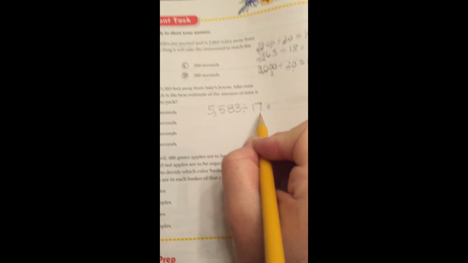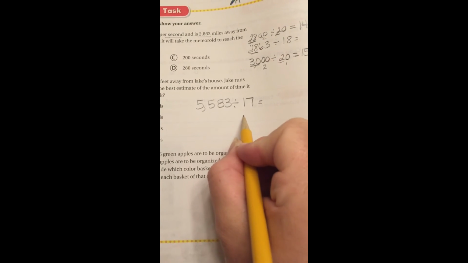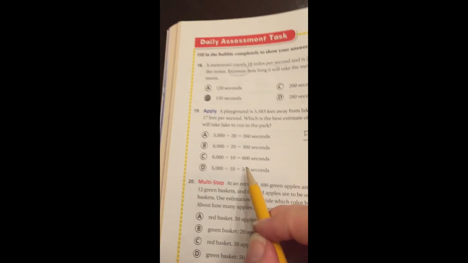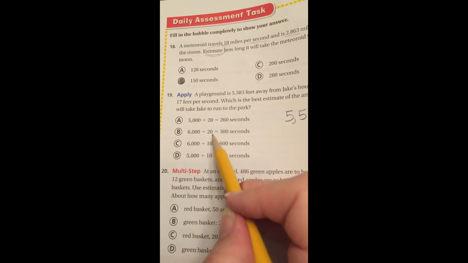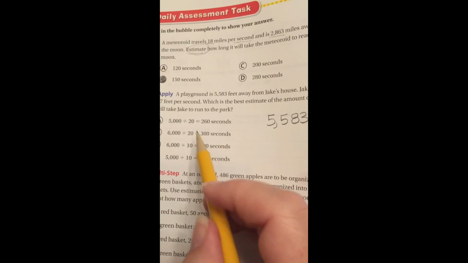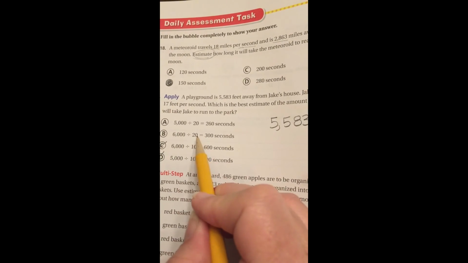Okay, let's look. So my problem is, what do I want to change first? I'm trying to look at my dividend first. Change that to 20. It's pretty easy. Look at your options. Your options are 20 and 10. What is 17 closer to, 20 or 10? It's definitely going to be 20. So you can go ahead and automatically mark that out.